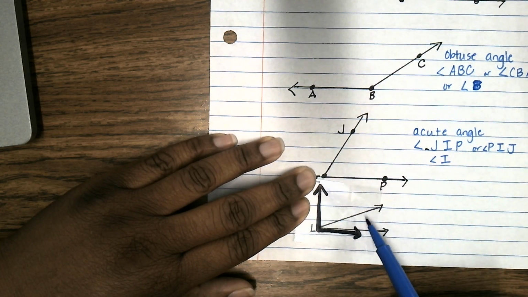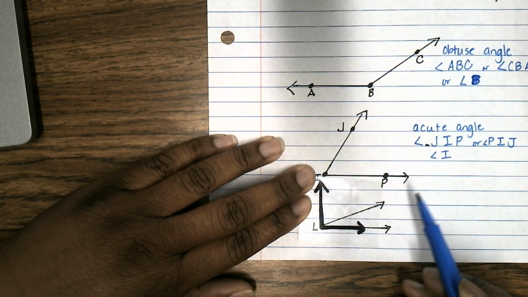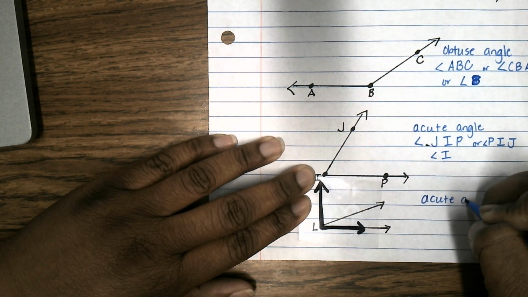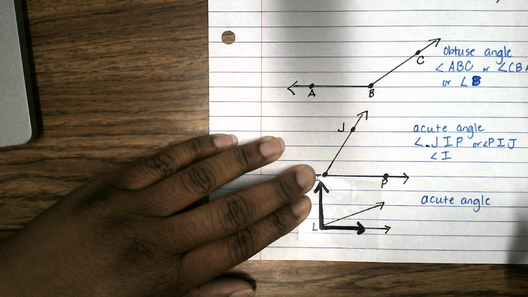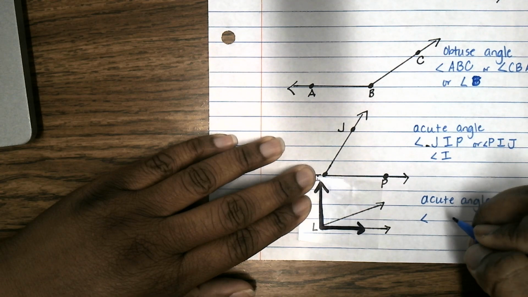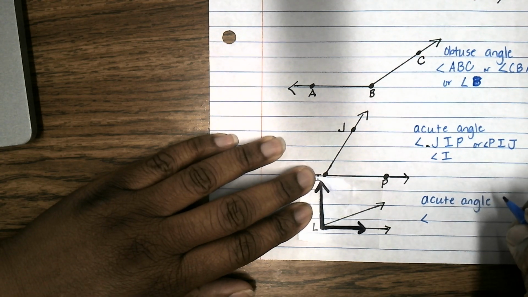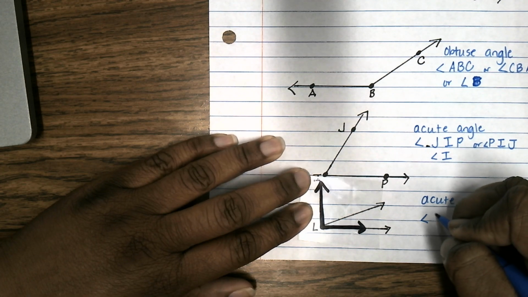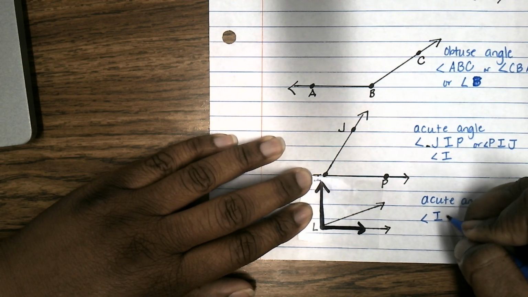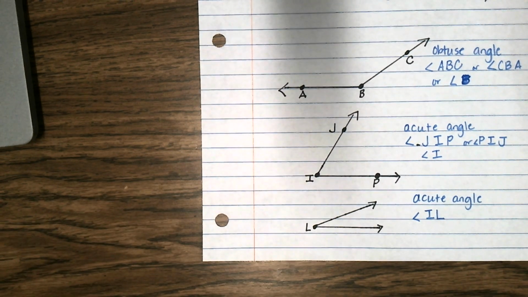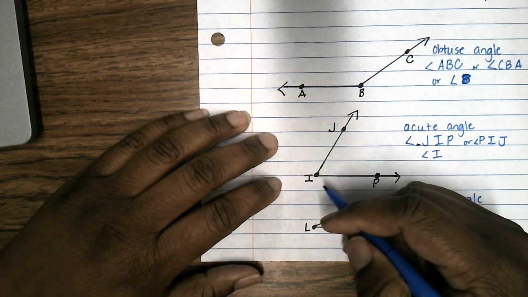When you see that this line is reaching for or trying to get close to the other line or the bottom ray, then this is called an acute angle. And we would name that I, L. Oh, I was looking at this one.